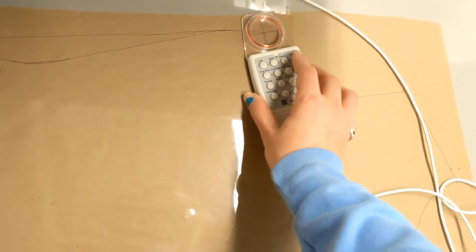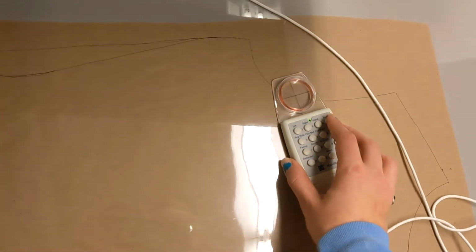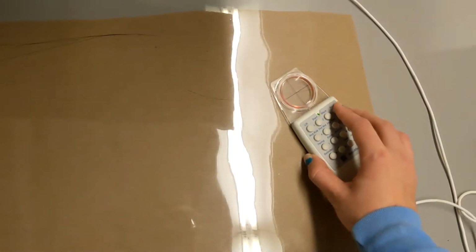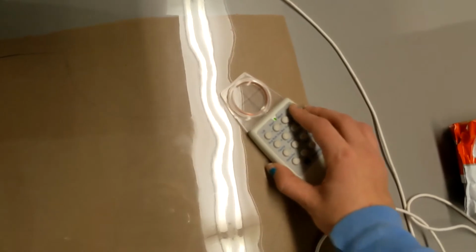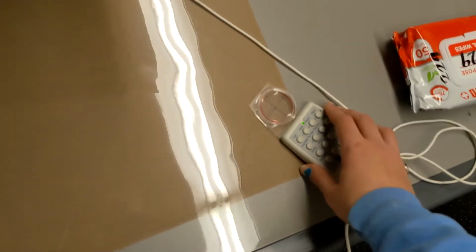So then we'll come up and continue around the arm. Click, and then down the neck.